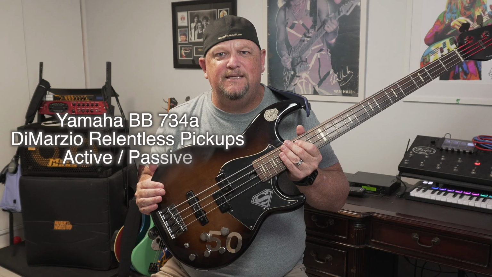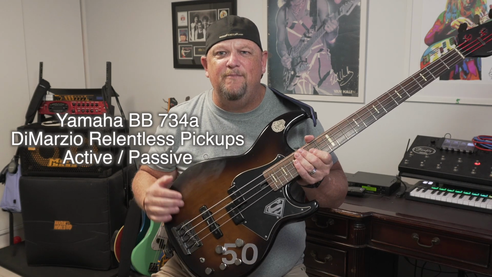Keeping it simple, I'm going to use my Yamaha BB734A. I'm going to keep it in passive mode so it doesn't have to worry about the 3-band EQ settings to confuse it, or to confuse me more likely. So I'll be in passive mode, so I'll have a tone control, but that's the only control on the bass itself. I'm going to allow it to recommend the pickup selection as part of the choice, as well as amps and effects to get those tones. Let's see how it goes.